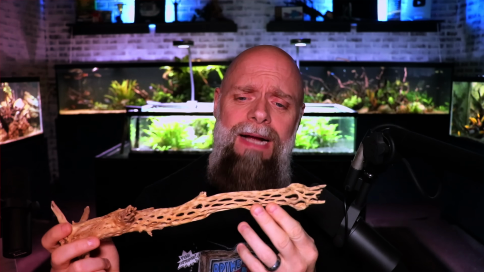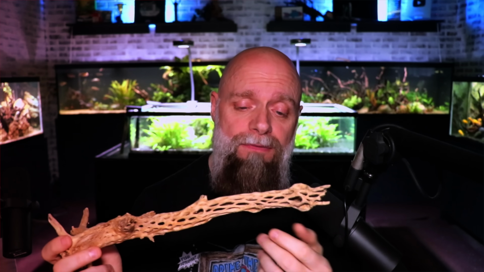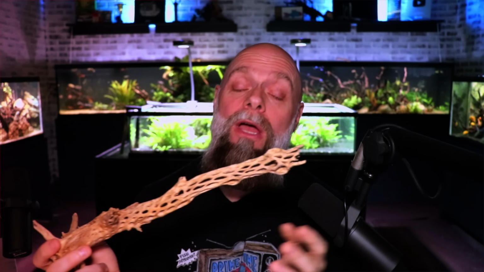Now, if there's a downside to the Cholla wood, it does break down relatively rapidly. I would say of all the wood types that we've talked about today, the Cholla wood probably breaks down the fastest. And so this is not a wood that you're going to throw in your tank and 5 or 6 years from now expect it to still be there. Usually by that point, it's broken down. You might still have little chunks of the wood left over, but it's probably not going to look like this.